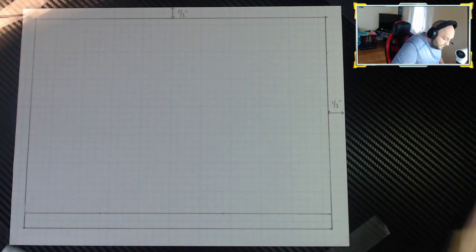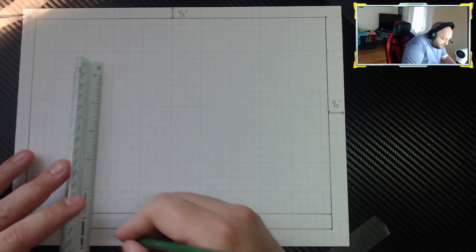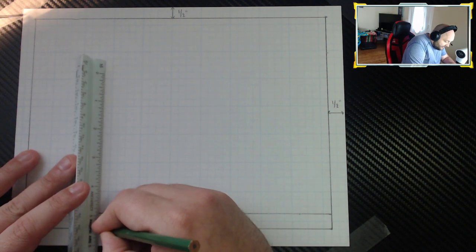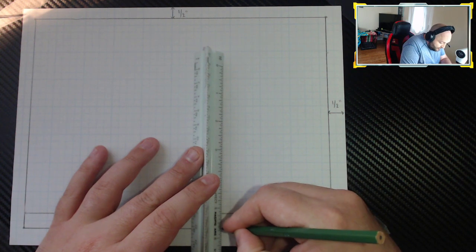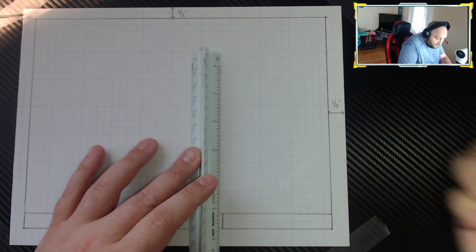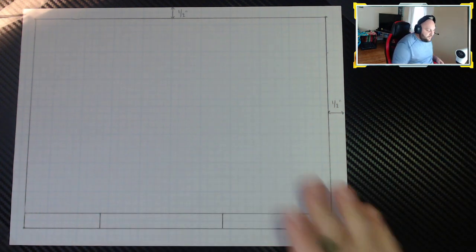I could have marked afterwards, but I kind of like to do all my markings and then draw. So I've got the mark at 2.5, so I'm going to do a vertical line there. I've got the mark 4 more in, vertical line there, and finally this mark here.